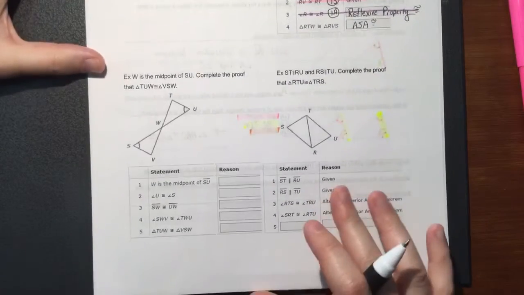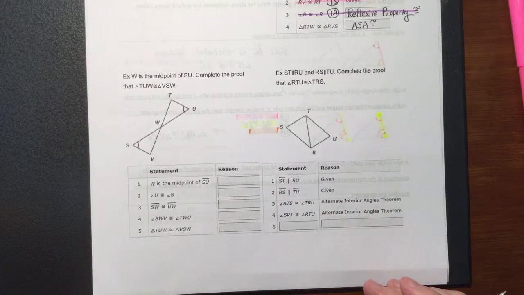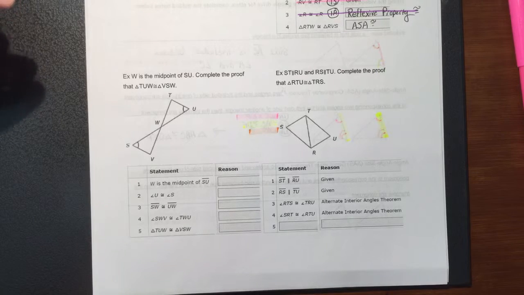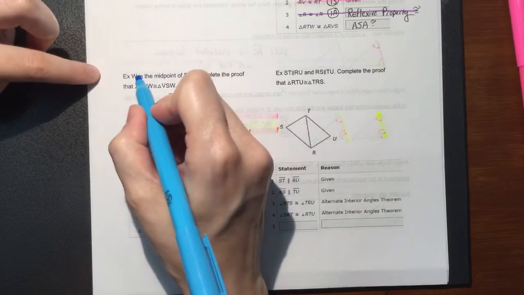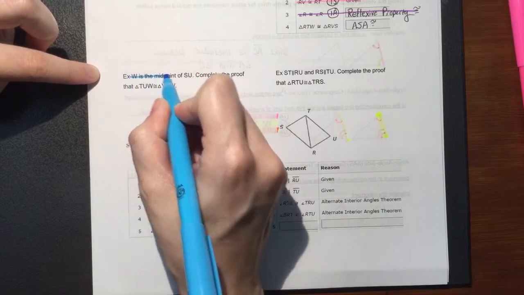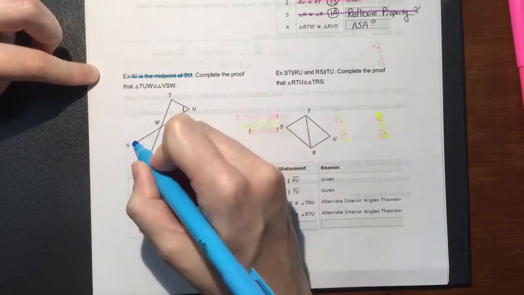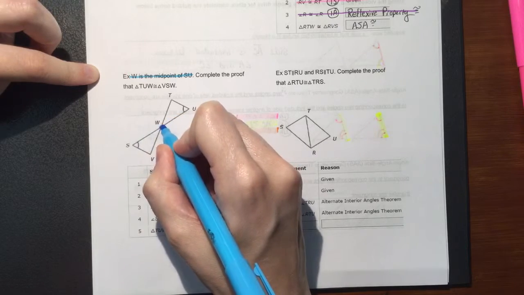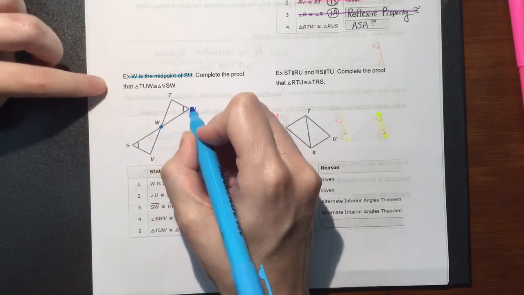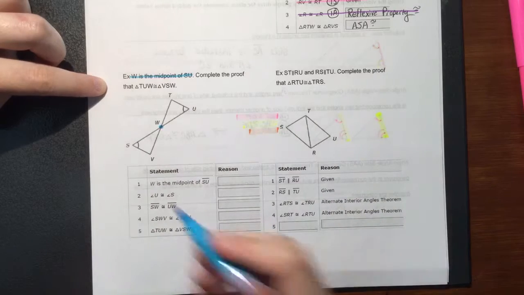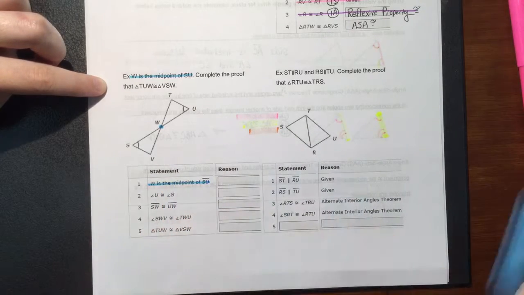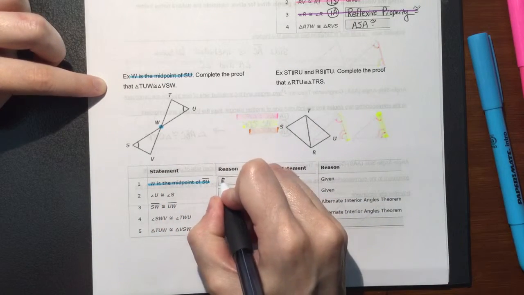So looking at the next one, the example says W is the midpoint of SU. Complete the proof that those two triangles are going to be congruent to each other. So we've got W is the midpoint of SU. If I put that in the picture, that means that's the midpoint there of that whole line right there. W is the midpoint of SU, and the way we know that is because it's been given.